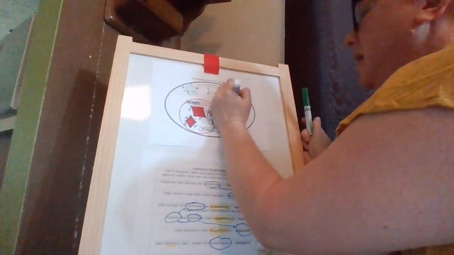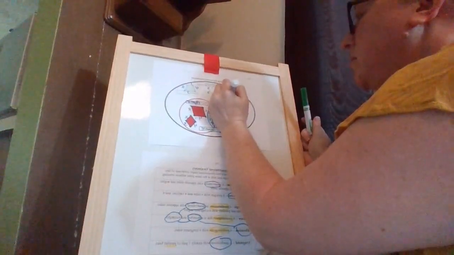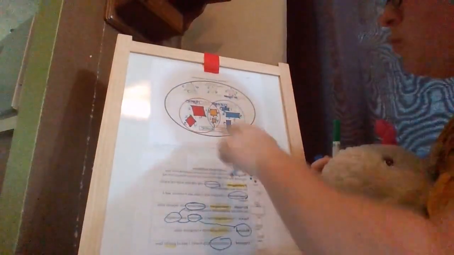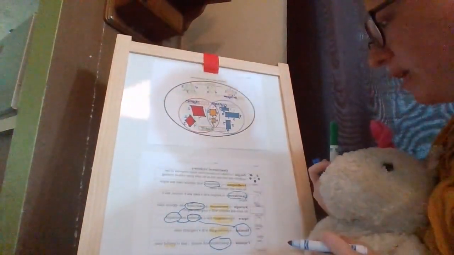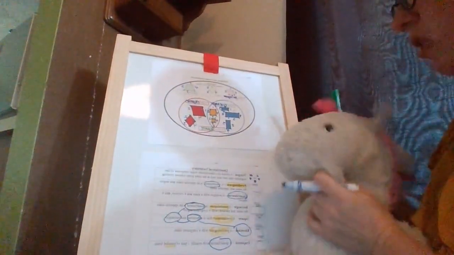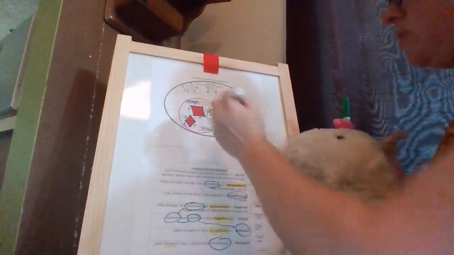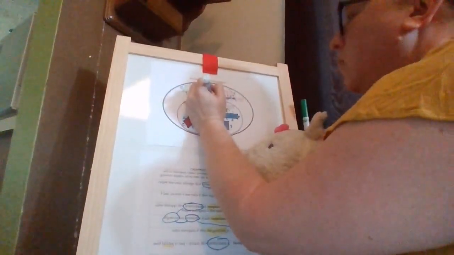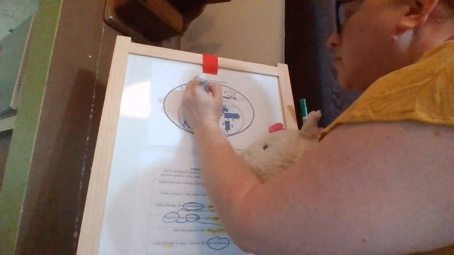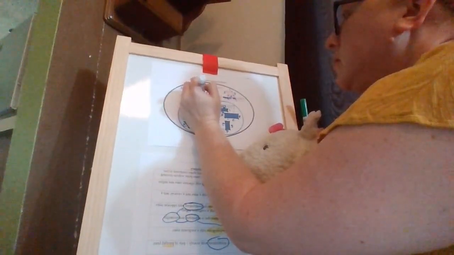This is a parallelogram. Good job. Anyone else want to try? Yes, I want to try. Okay, what did you classify this one as? I labeled it a quadrilateral. Good job. Quadrilateral.